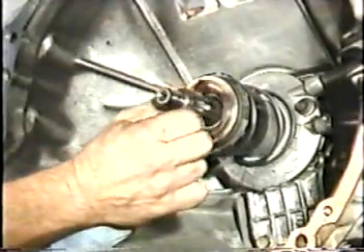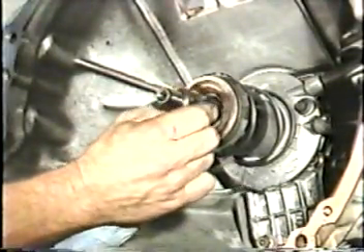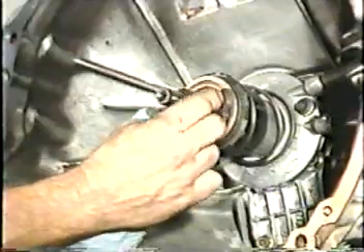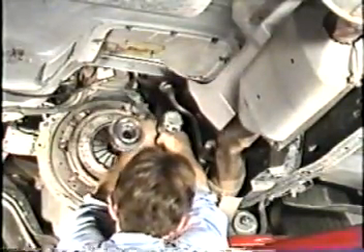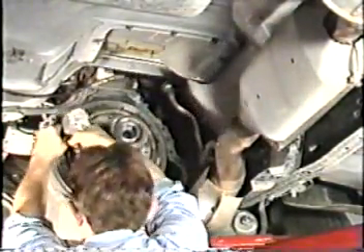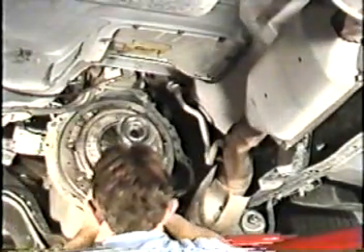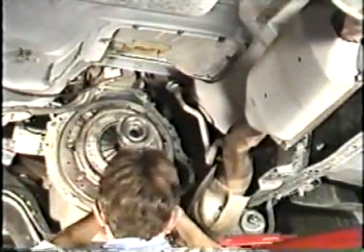The inner race on the input shaft is also undamaged. There's no problem here. Once the major components have been inspected and replaced if necessary, the clutch can be reassembled and reinstalled. Good work. You can save time and earn better money by isolating transmission problems right away.